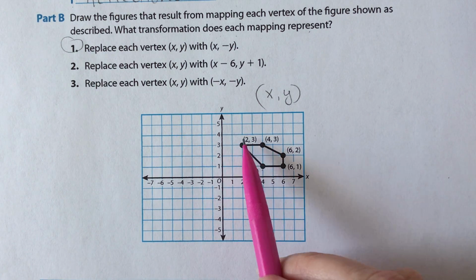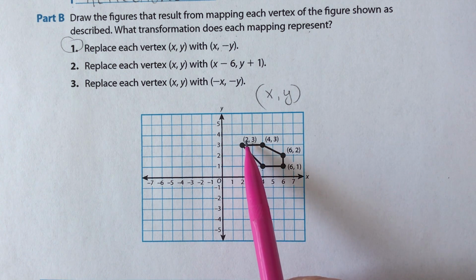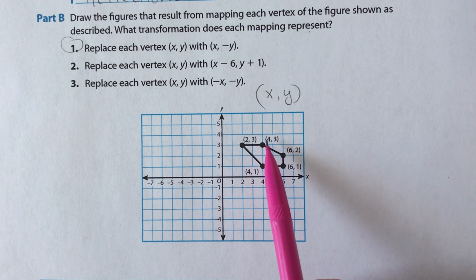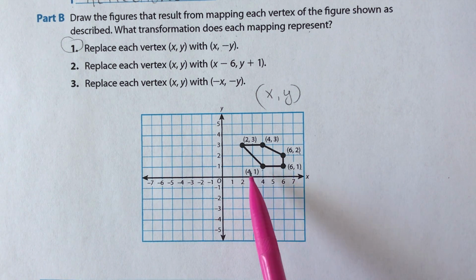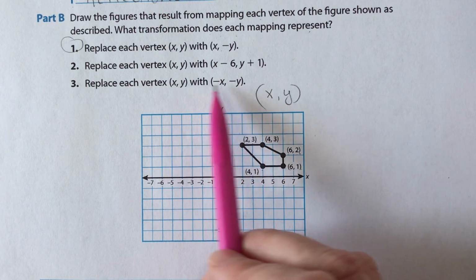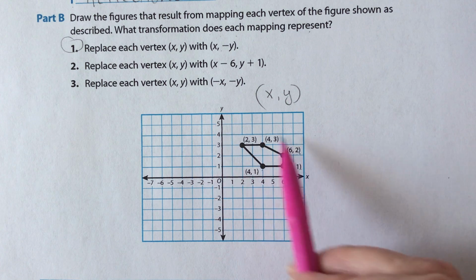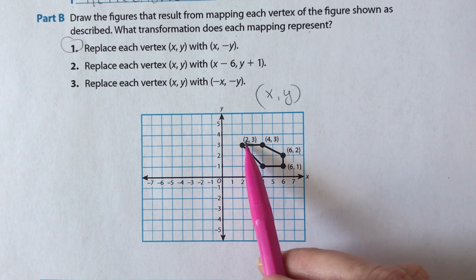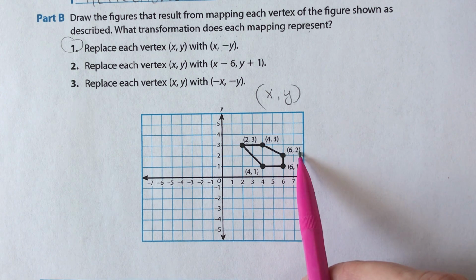What they want you to do is take these X, Y's and do this to them. So they want you to make this X, negative Y, X, negative Y, X, negative Y, X, negative Y, X, negative Y. Okay, that one's not too bad. Actually, this one's not too bad either. The number 3, you could do number 3. They want you to make them both negative. So instead of being 2, 3, it's negative 2, negative 3, negative 4, negative 3, negative 6, negative 2.